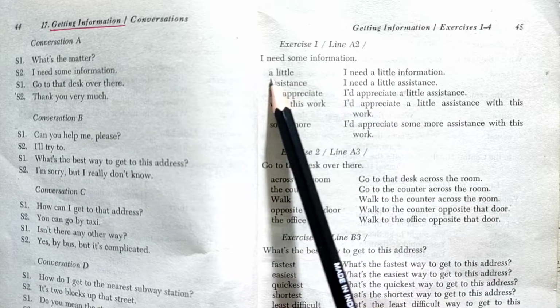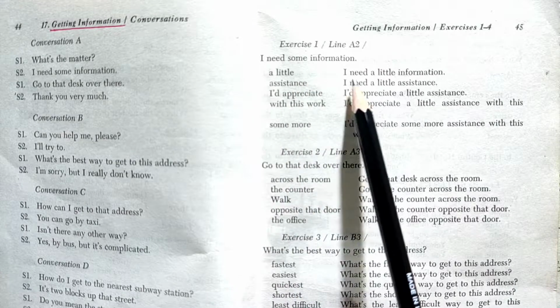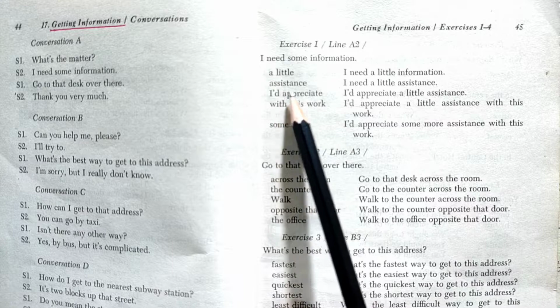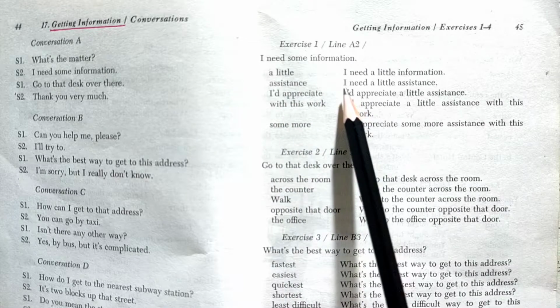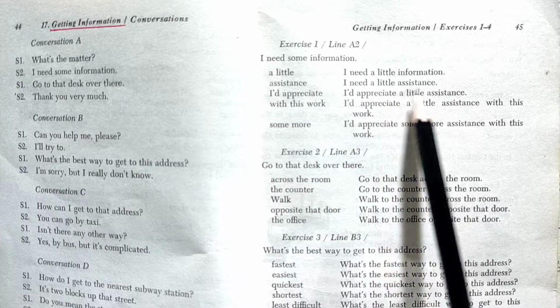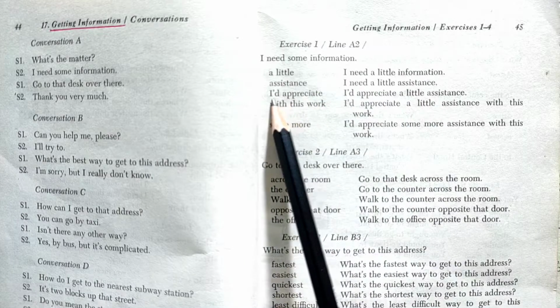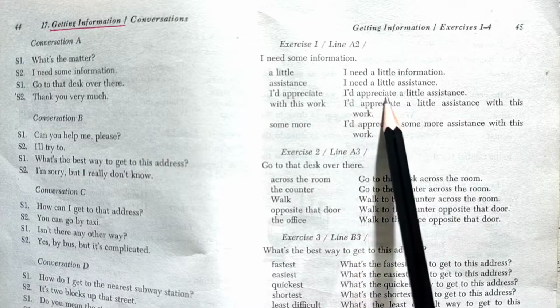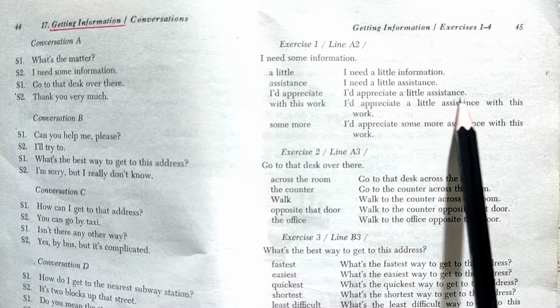So number one word is a little. In sentence, I need a little information. Assistance. In sentence, I need a little assistance. Next word is I'd appreciate. In sentence, I'd appreciate a little assistance.